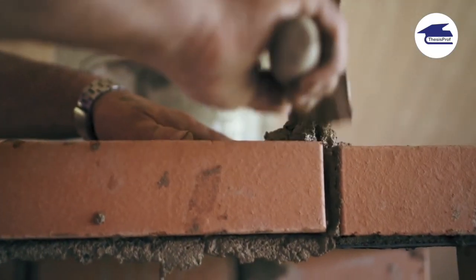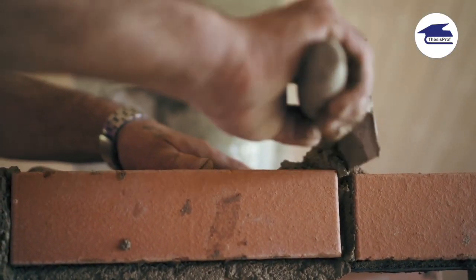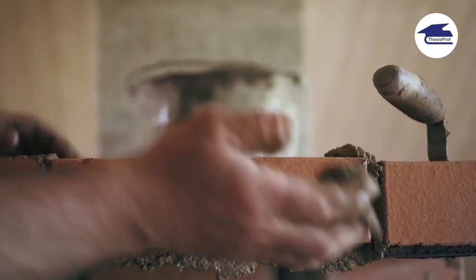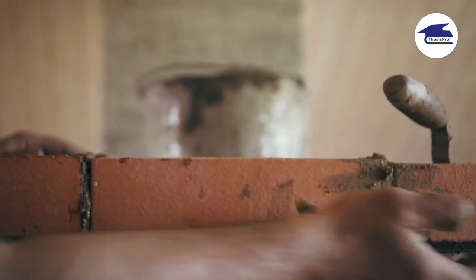Just like there are many ways in which the bricks can be arranged to create a building, so too there are many ways in which you can arrange your literature review to create your building. There are 4 main ways to arrange your literature review so that it has a coherent structure and a logical flow. The first way you can do it is what's called the chronological approach.